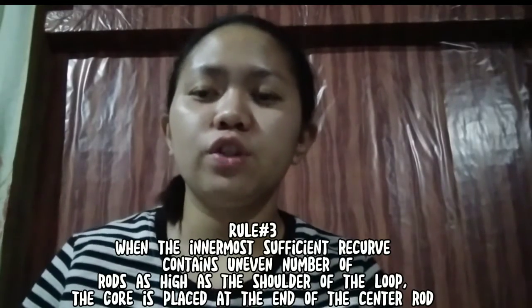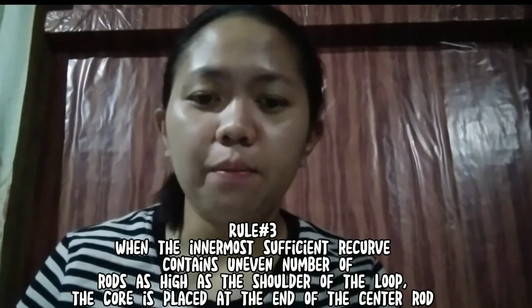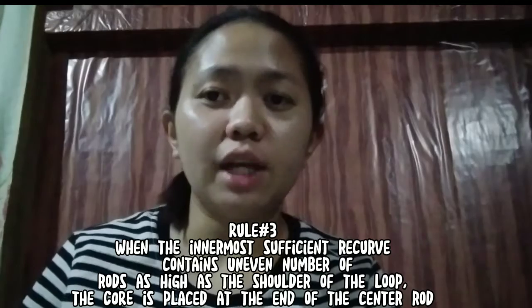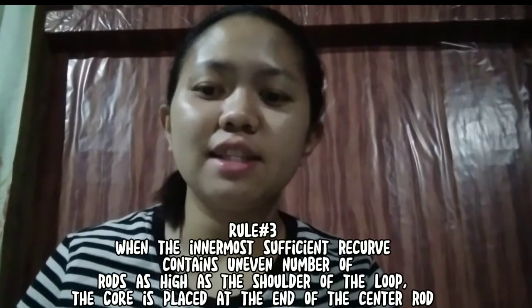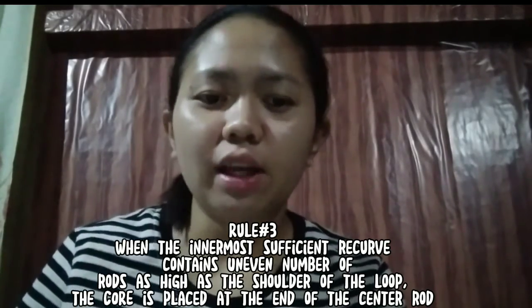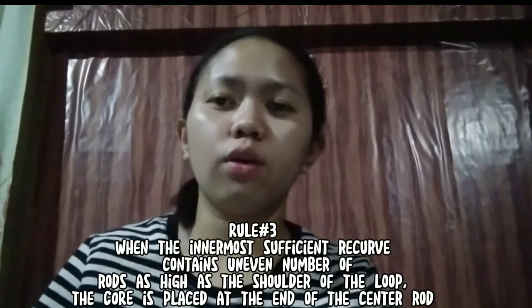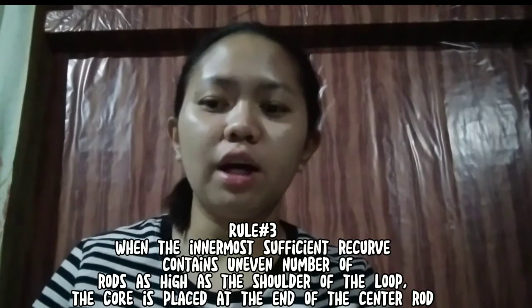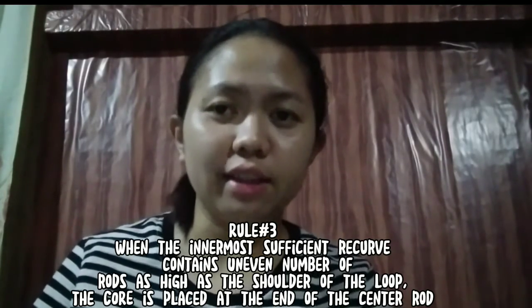so let's proceed to rule number 3. Rule number 3 says when the innermost sufficient recurve contains an uneven number of rods as high as the shoulders of the loop, the core is placed at the end of the center rod.